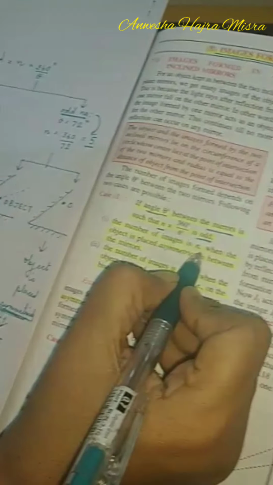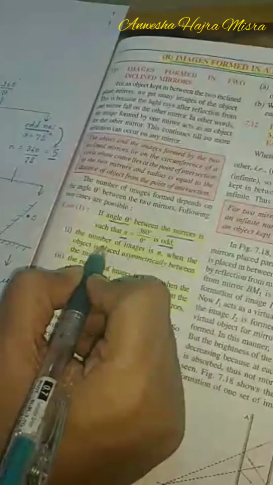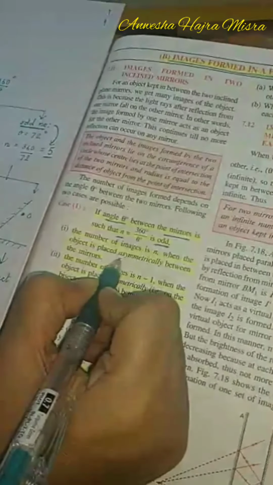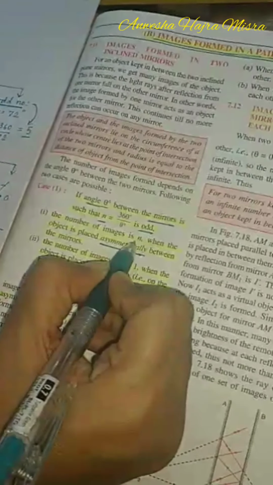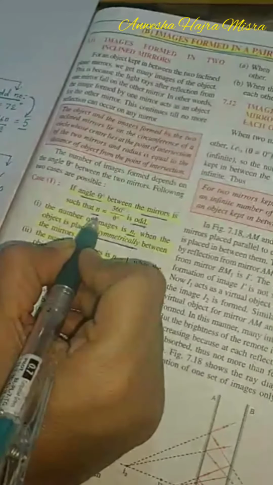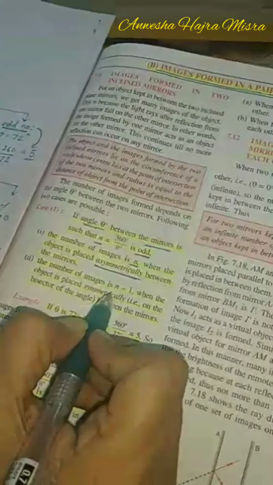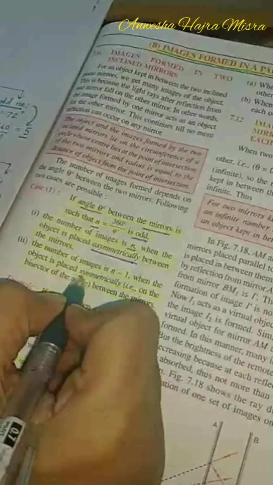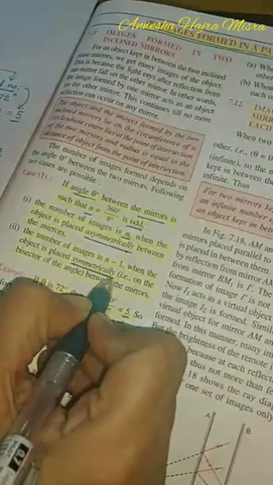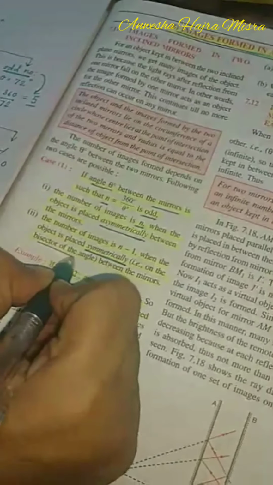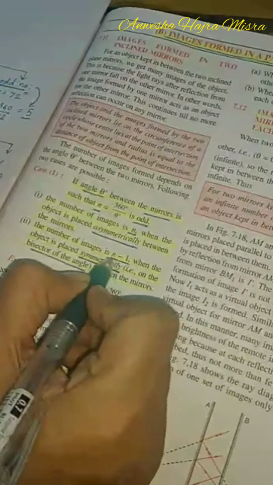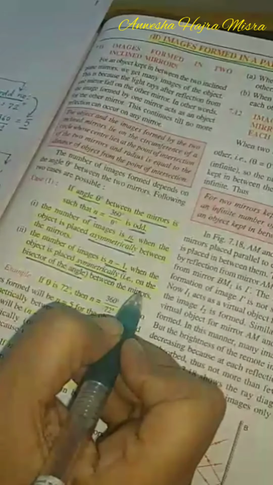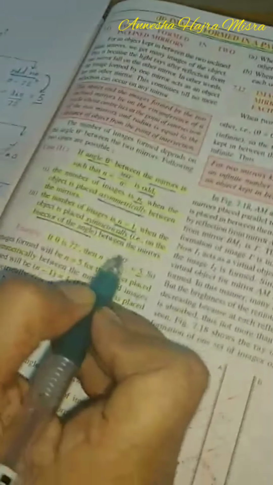So if the object is placed asymmetrically, what did I tell you? Keep it as n only. You don't have to subtract 1. But if the object is placed symmetrically, what is symmetrically? It lies on the bisector of the angle. Then the number of images will be n minus 1. Whatever answer you get, you have to subtract 1.